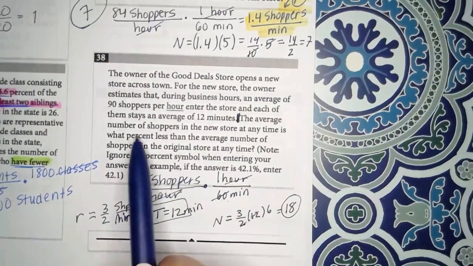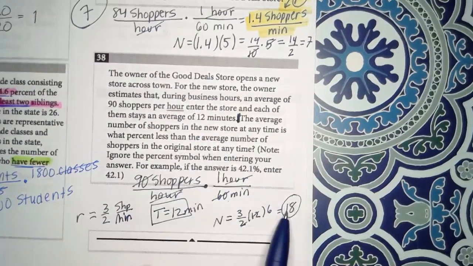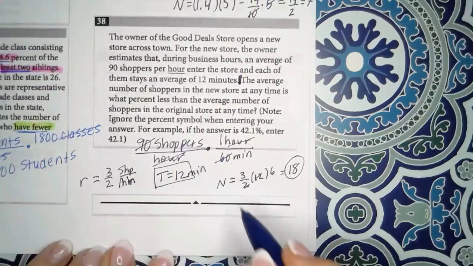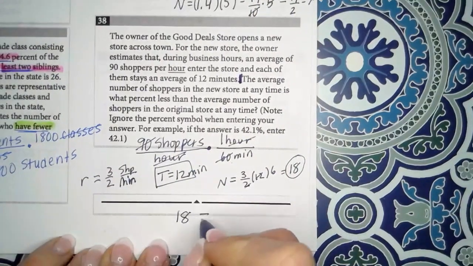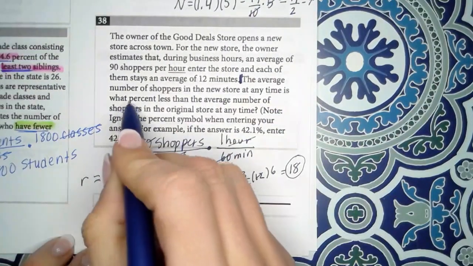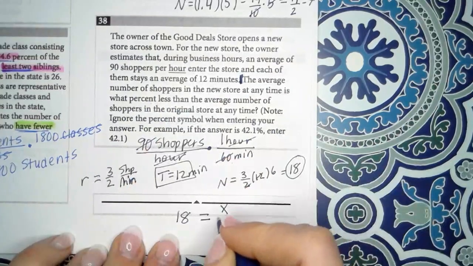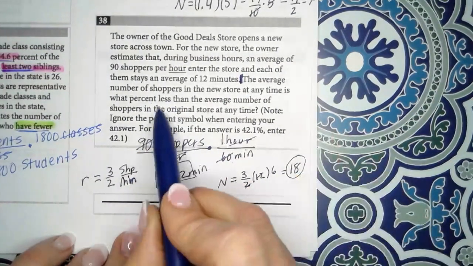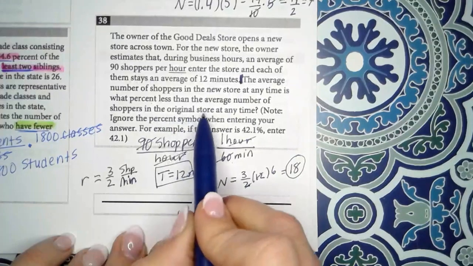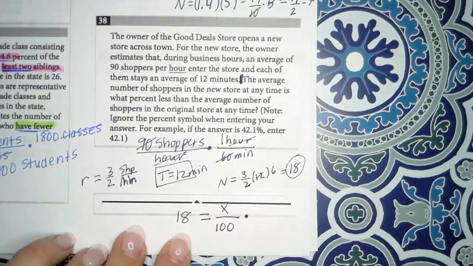18 shoppers, so that says the average number of shoppers in the new store, 18, is, again, we're translating, right? 18 is, I'm following the words, what percent, X percent, less than the average shoppers in the original store at any time. How many shoppers were in the original store at any time?